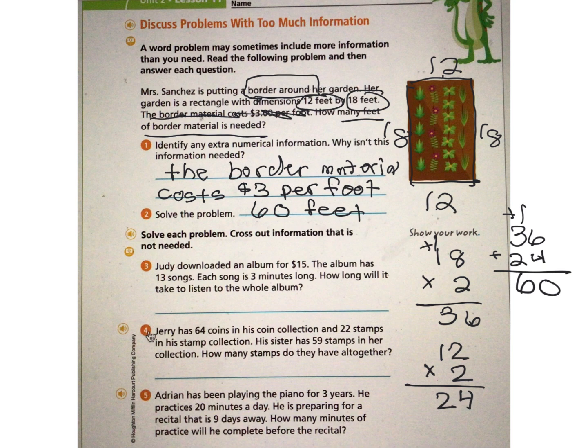So for number 3, Judy downloaded an album for $15. The album has 13 songs. Each song is 3 minutes long. How long will it take to listen to the whole album? So as I'm looking at my information, it is asking me to find how long it's going to take to listen to the whole album.